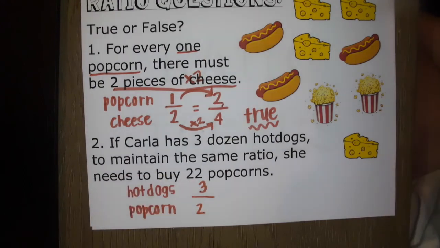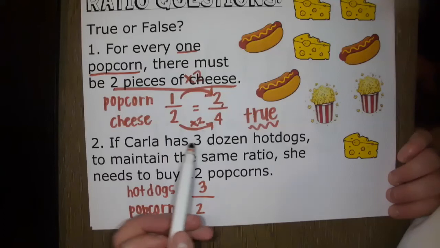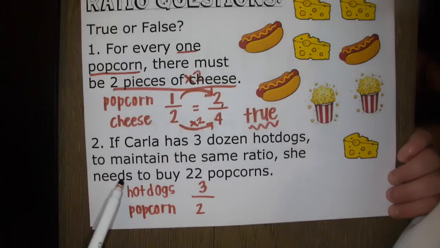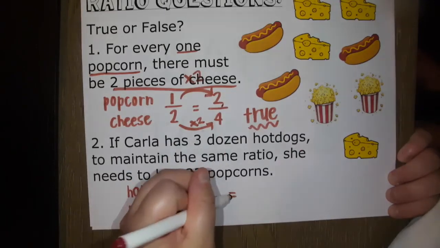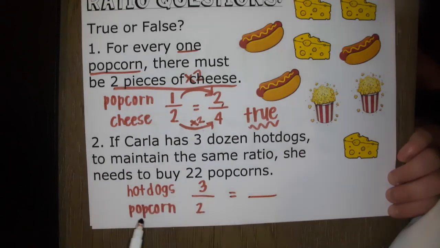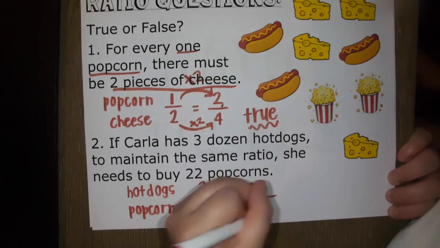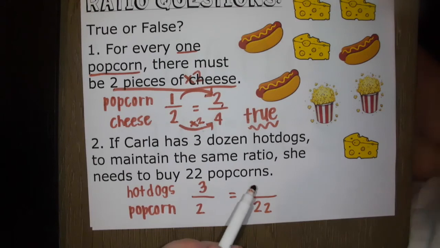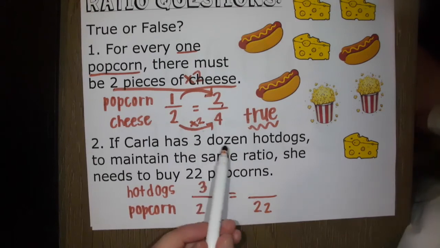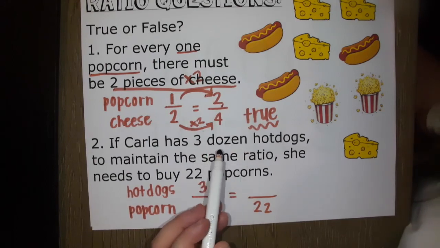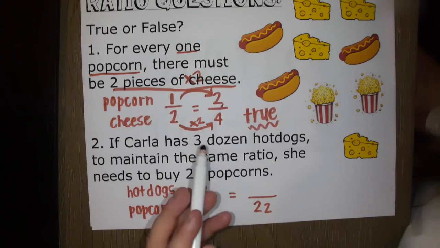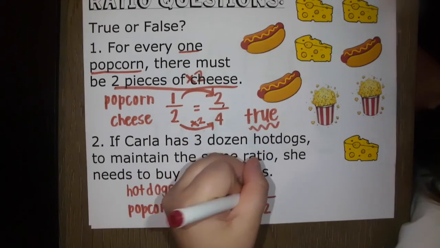And looking at this, they're telling me that she needs to buy 3 dozen hot dogs and 22 popcorns. So I need to see if that's equal to a popcorn count of 22. And I'm not going to put 3 here because they said 3 dozen. And 1 dozen is equal to 12. So if I have 3 dozen, that is 36.